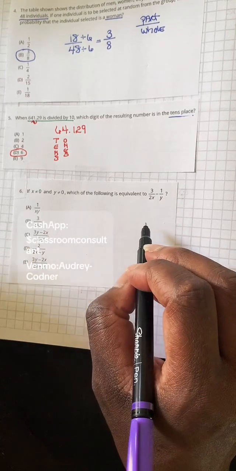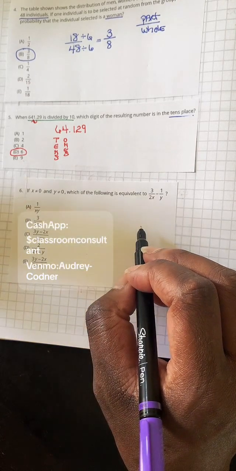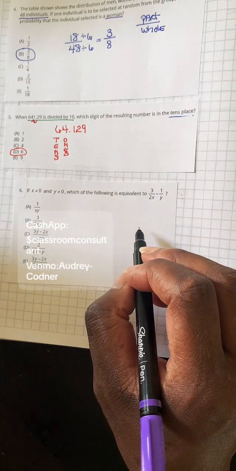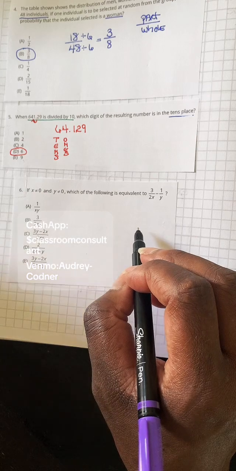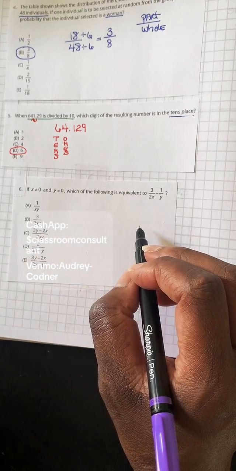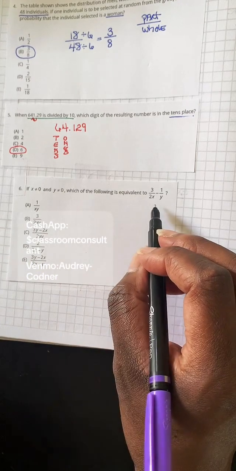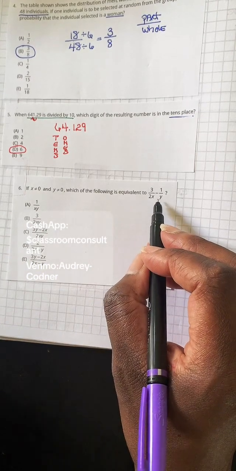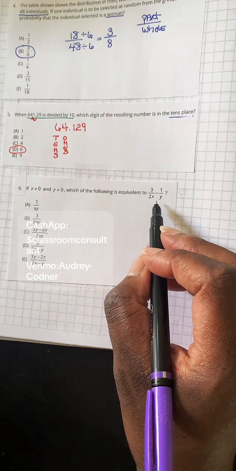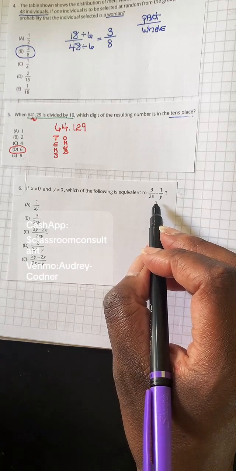The key thing about adding or subtracting fractions is that they have to have what? Good. When you have fractions and you're adding or subtracting, which we're subtracting this time, our fractions have to have what?